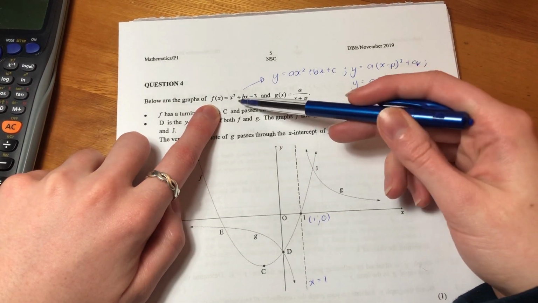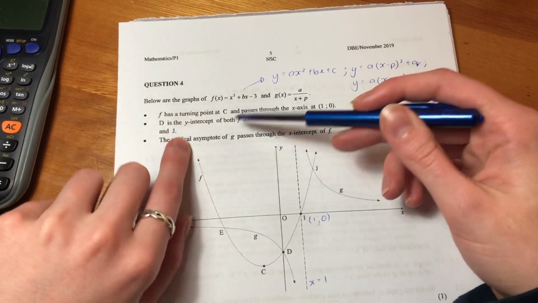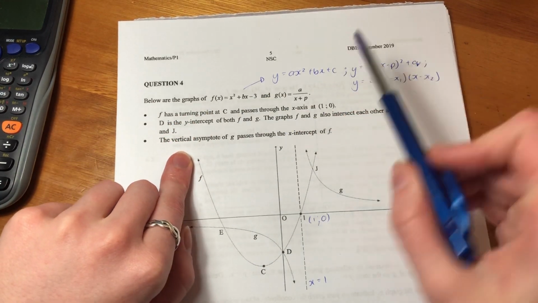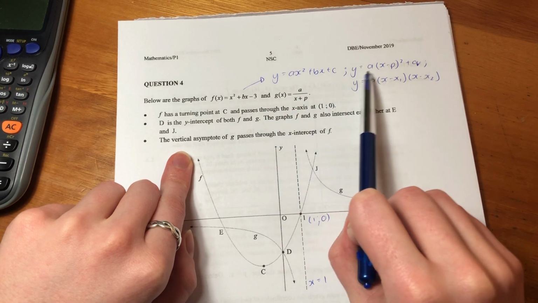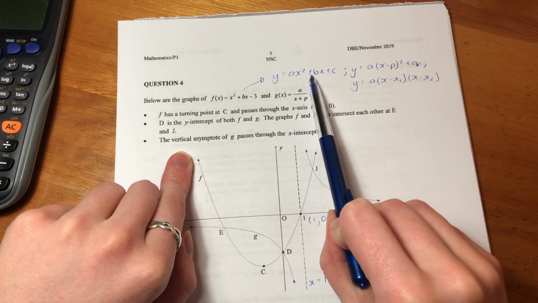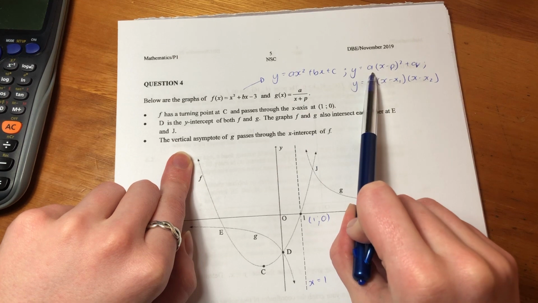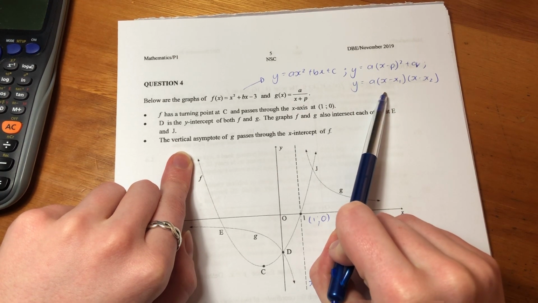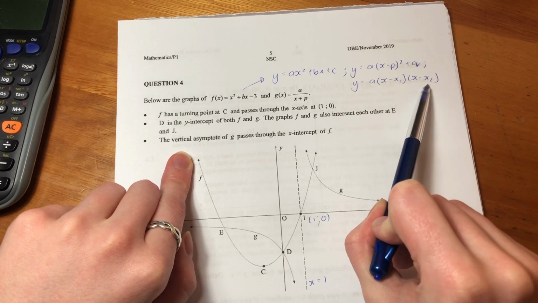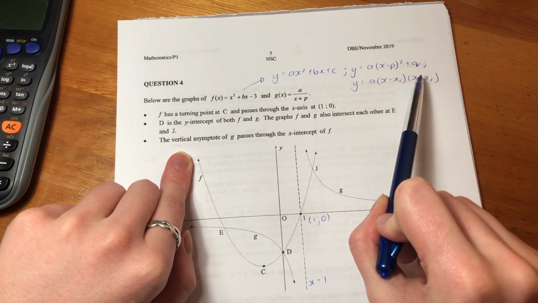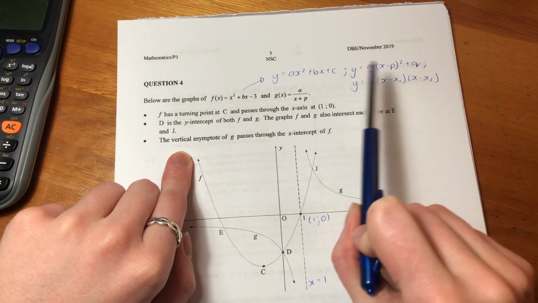We see that one is a parabola, x squared plus bx minus 3. The reason I know that's a parabola is because I know that that's a general form. What I've done over here is I've written the 3 different forms of parabola. That's its general form, that is completed the square form, and that is its factorized form, where the x1 and x2 indicate the x-intercepts of the parabola.